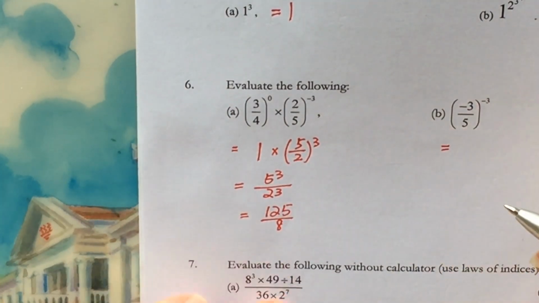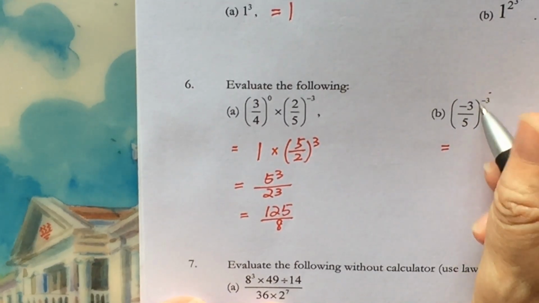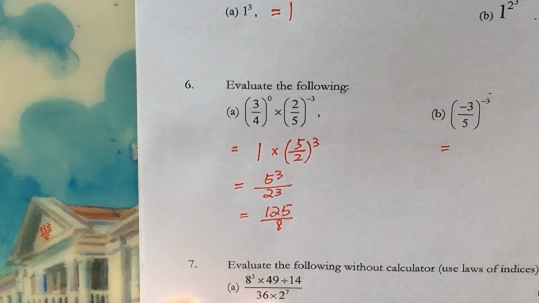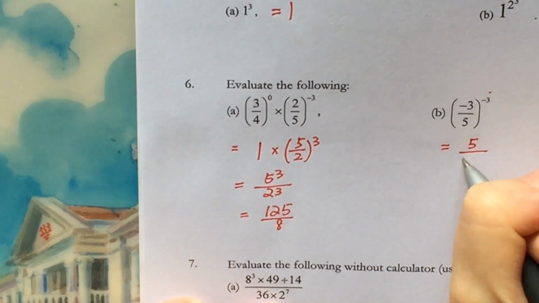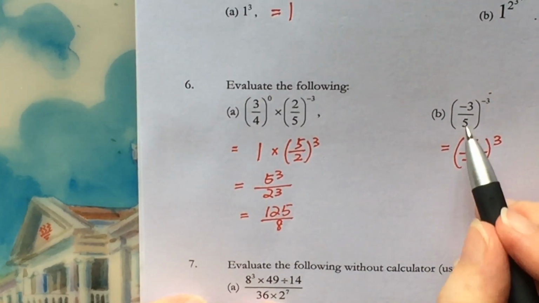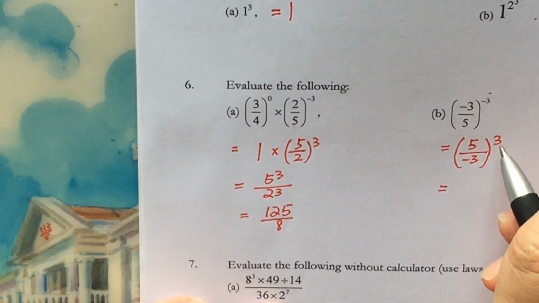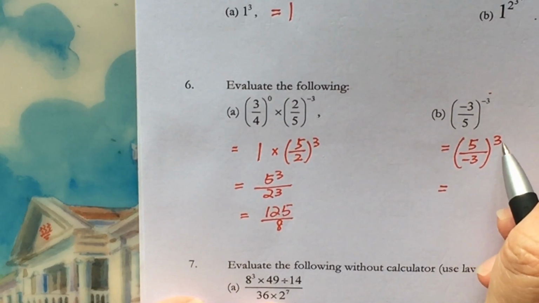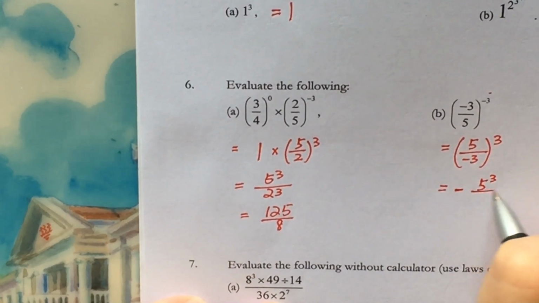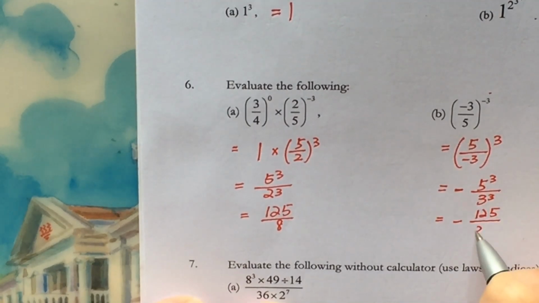Next. This negative 3. Let's remove this and let's try to change this to positive. So this is power negative 3. If I change to positive 3, that means I'm having the reciprocal of this number. So power 3 reciprocal. Can you see that I inverted it? Because it is positive raised to the power 3, it's going to be positive. But this one, negative number raised to the power 3, you get a final answer which is a negative number. So this is going to be 5 to the power 3 and then 3 power 3, which is negative 125 over 27.